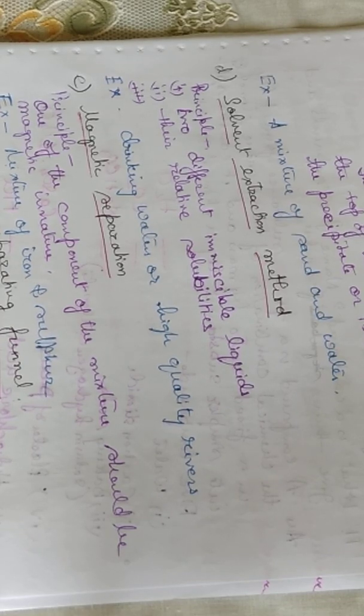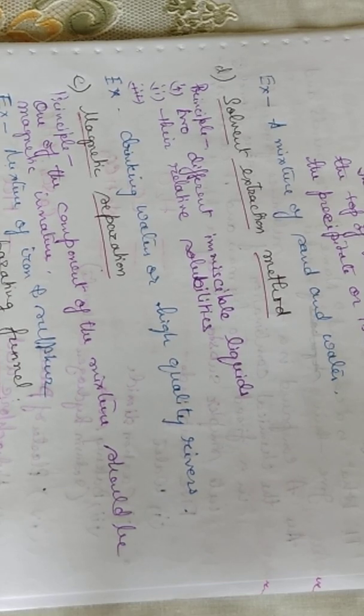Now the solvent extraction method. In this method, the principle is that the mixture should have two immiscible liquids and the method depends on their relative solubilities. For example, drinking water is separated from high quality river water. This process is the solvent extraction method.